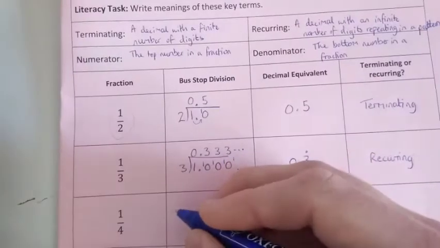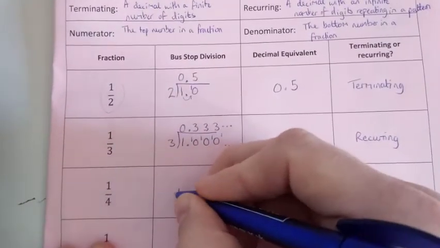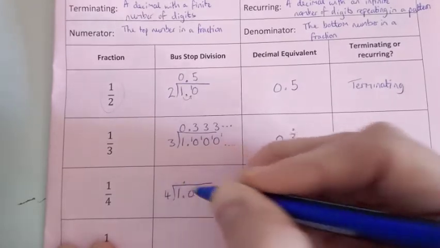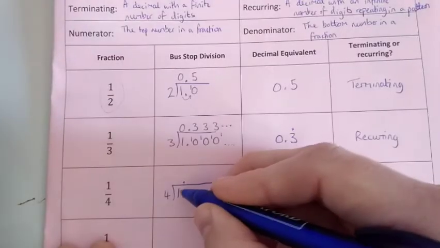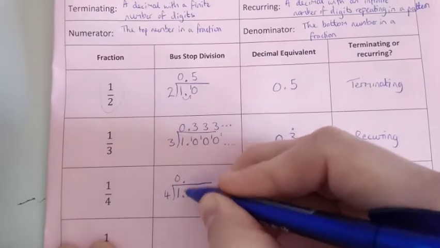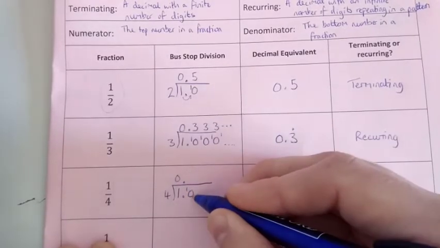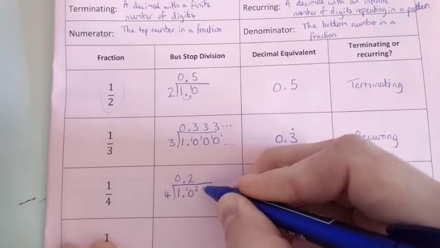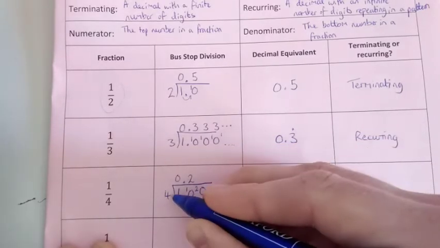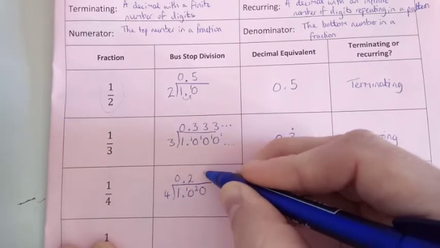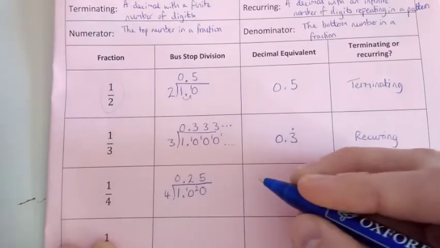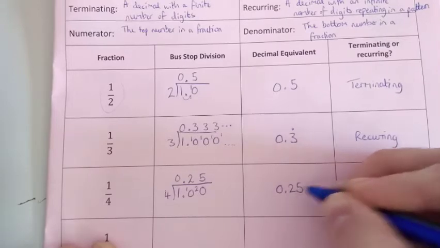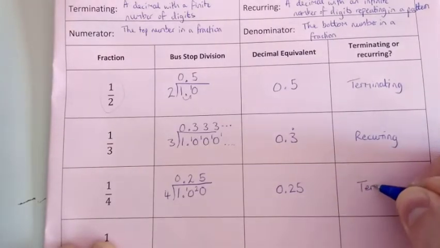Okay, a quarter. 1 divided into 4. I'm going to change it to 1.0. That's my point there. How many 4's go into 1? 0. How many 4's go into 10? 2. 2 4's make 8, and I've got 2 remaining. So I'll put that next to a 0. How many 4's go into 20? 5. And then it stops there, no remainders. So 0.25 and it is terminating.